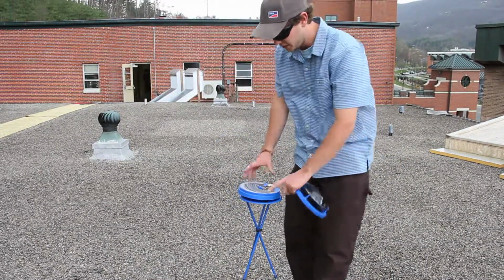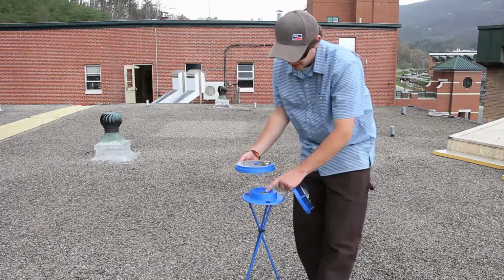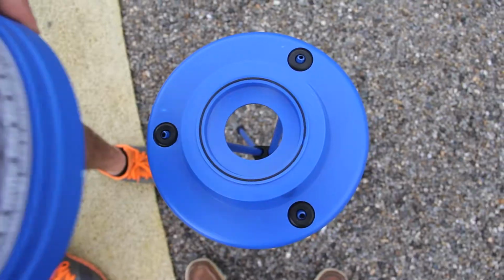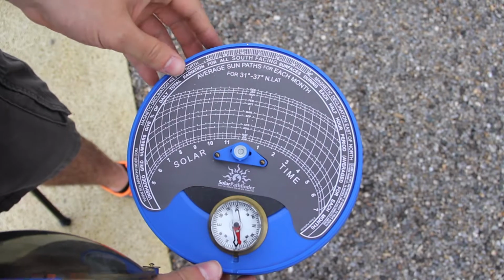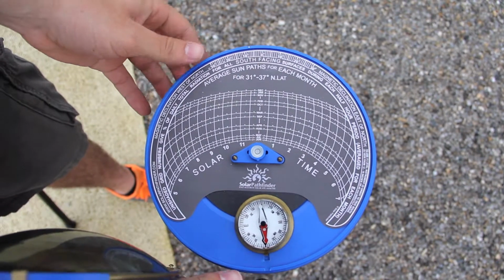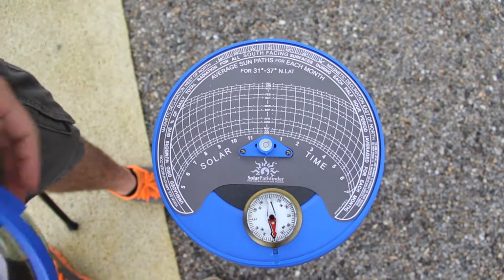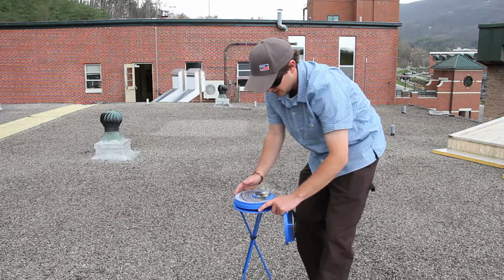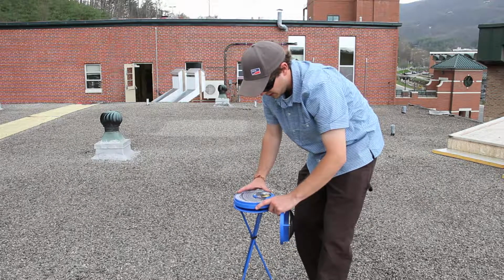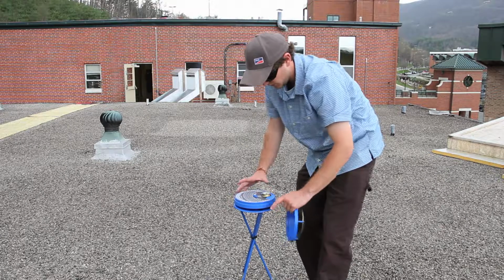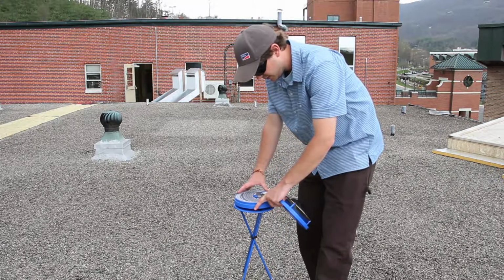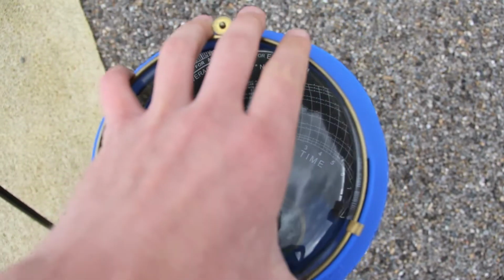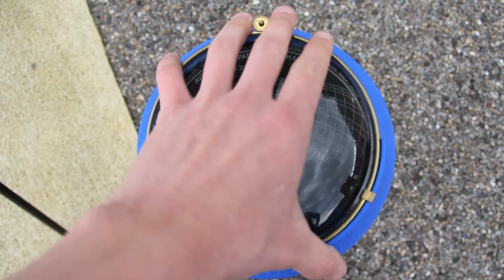So you'll want to orient your pathfinder to the south. This bezel that it sits on, or the bowl that the pathfinder chart sits on, floats, so you'll be able to level your pathfinder up. There's a leveling bubble in the middle of your pathfinder, so that you can get your pathfinder flat. Face your pathfinder south, and then install the cover of the pathfinder.